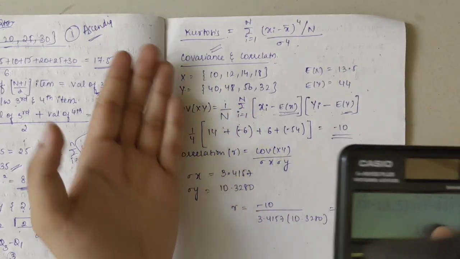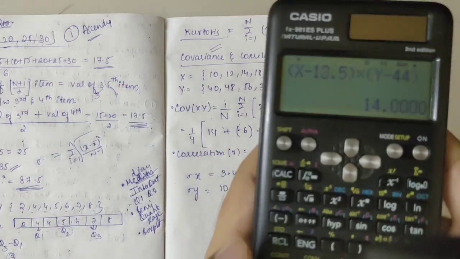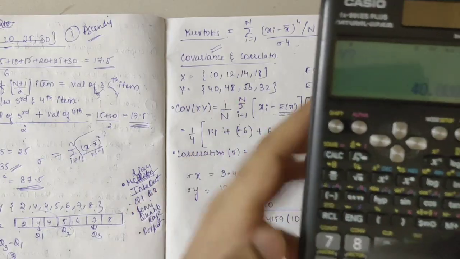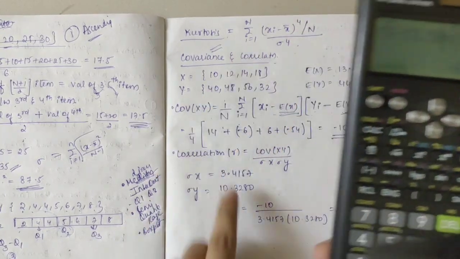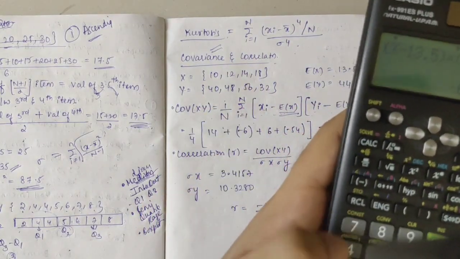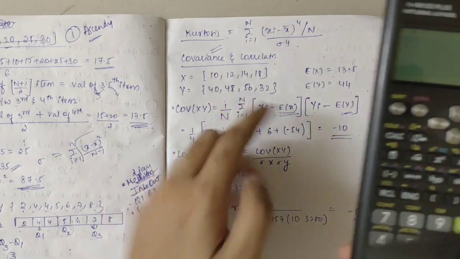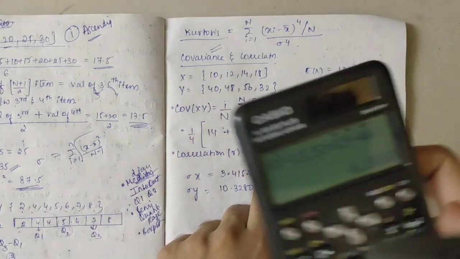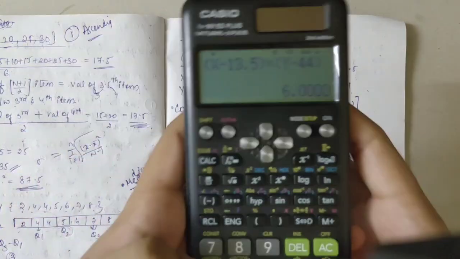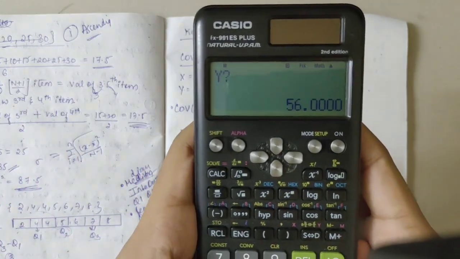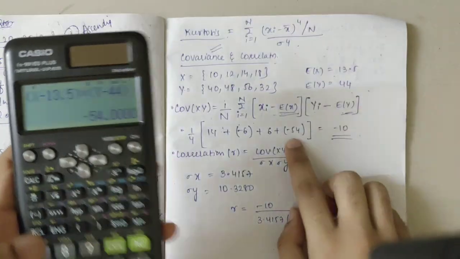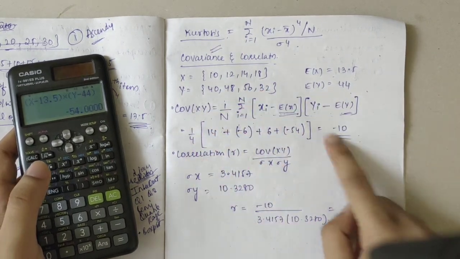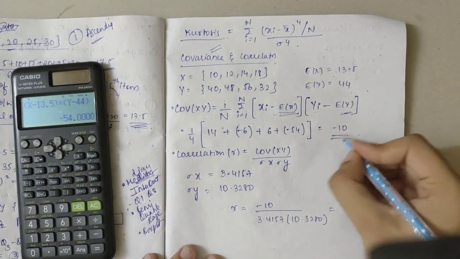Okay, 1 by 4 you keep it outside. Inside the bracket write 14 here first. Next I have 12 and 48, sorry. I write 48. I get minus 6. So minus 6 is entered here. Then again 14 and 56. So I get 6. So 6 is entered here. Next I have 18 and 32. So I get minus 54. Minus 54 is entered. So perform the addition of all these. You get the final value, the covariance.